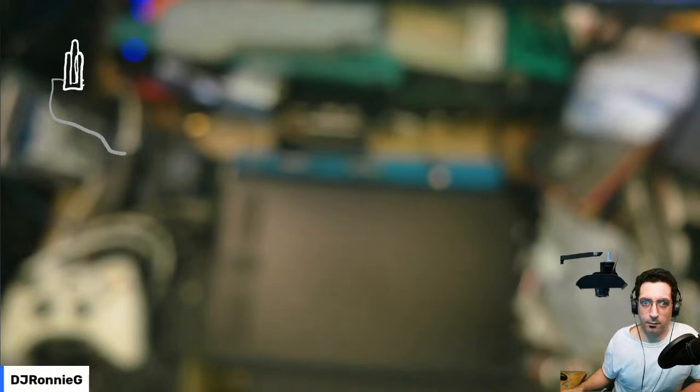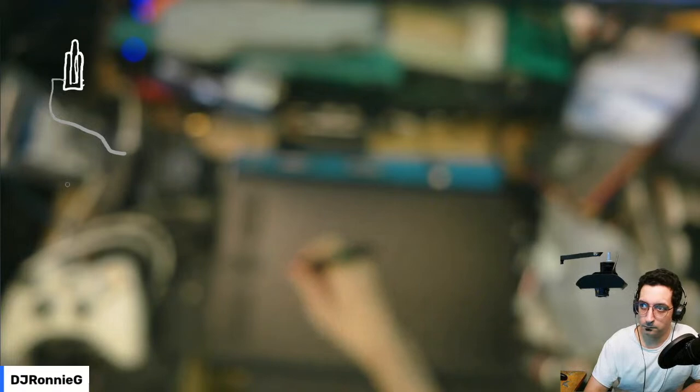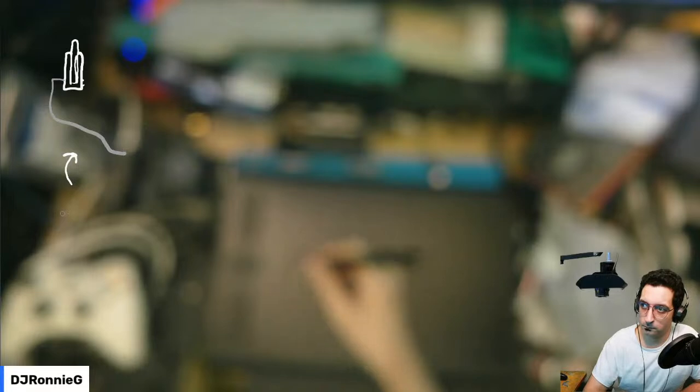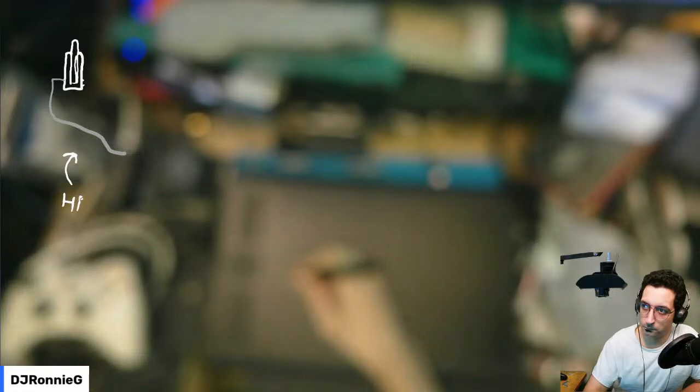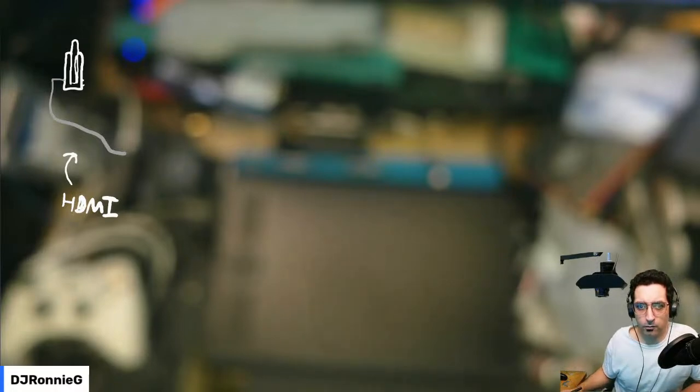Okay, so we got that, that is going to be our HDMI. There's a reason I like to use keyboards a lot more than pen and paper. Alright, so we got our HDMI cable right there, and it's going to be going into a computer.